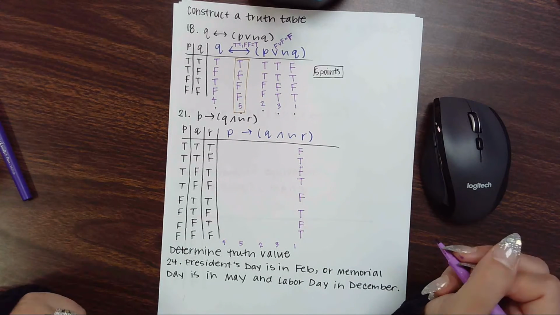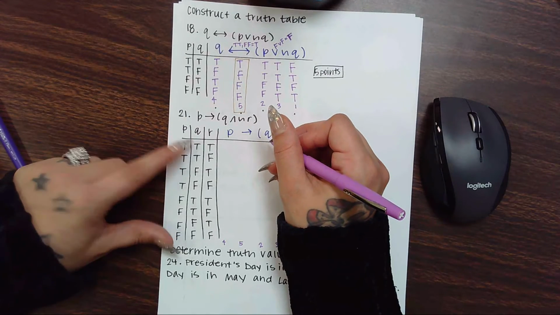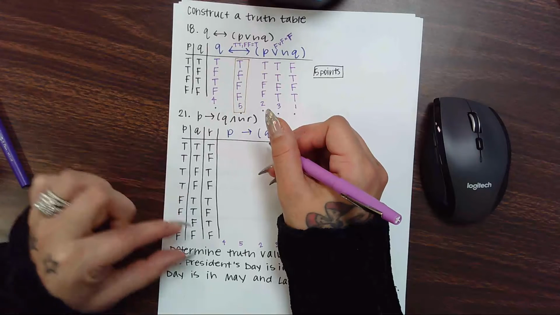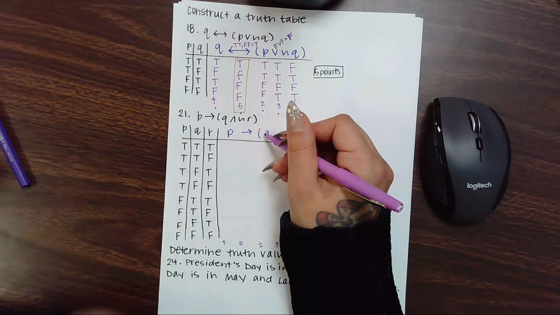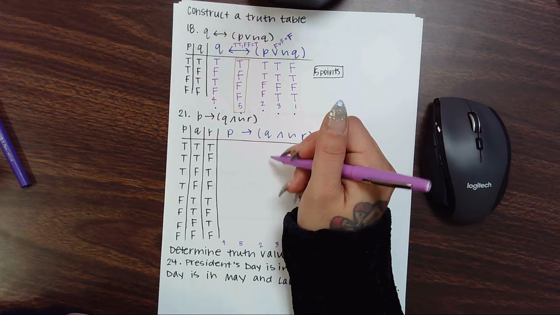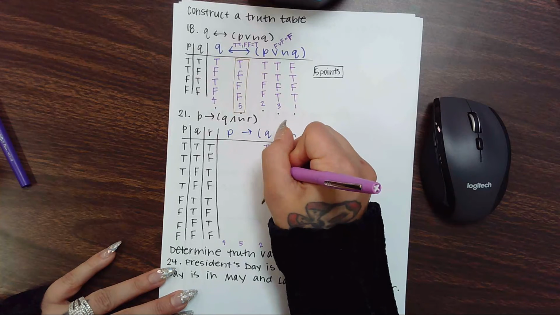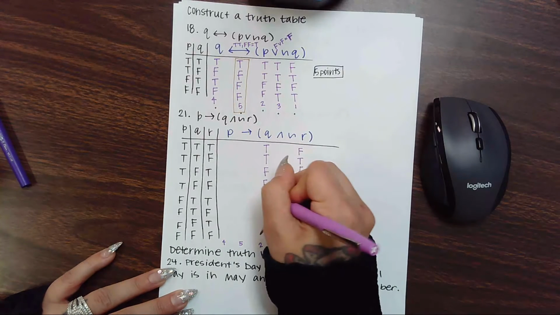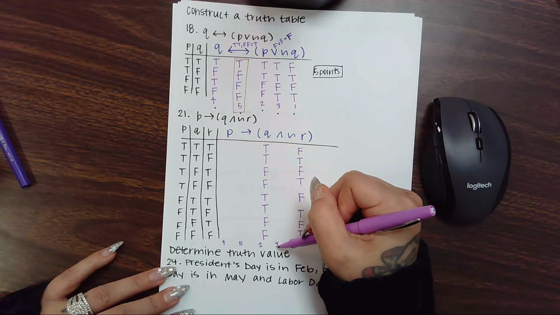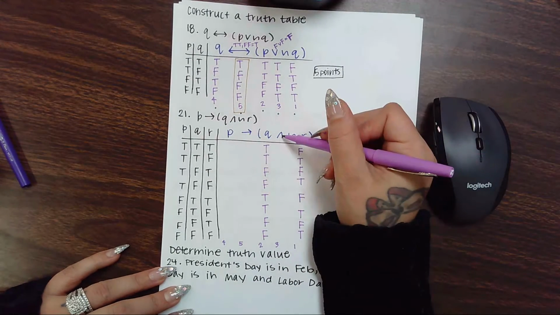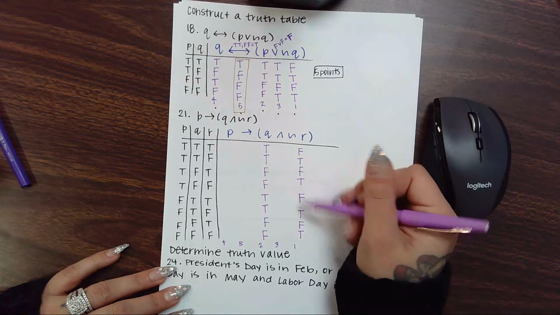Okay, second thing I would do is just go and copy your Q. Q goes in pairs of twos: TTFF, TTFF. There is not a negation in front of this Q, so you copy down TTFF, TTFF. Now, thirdly, I would take the conjunction of column 2 and column 1, the ones that I've numbered.